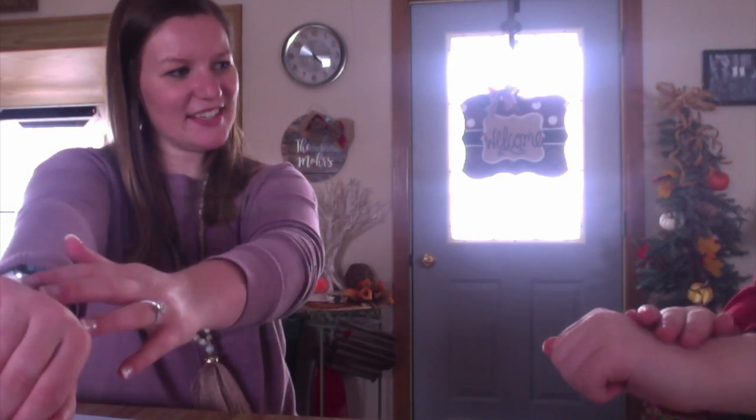Have you heard of the arm motions? K, a, t. Have you heard of that before? Where you start up top with the first sound, then you move into the middle, which is your elbow, and then you move towards your hand, and that's the last sound. And then we can blend it together. So for cat, we would start with k, a, t, and then we would blend it together by saying cat. Here, you try it with me. K, a, t, and cat. Yeah.